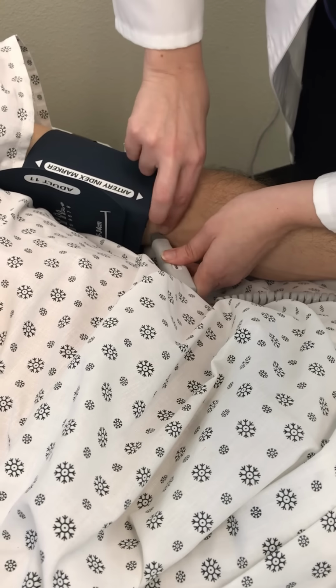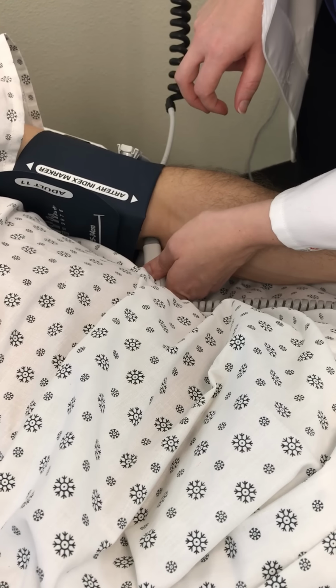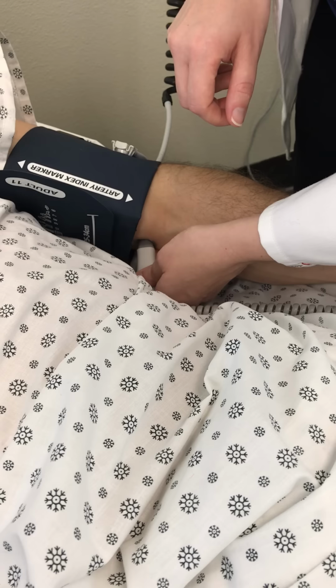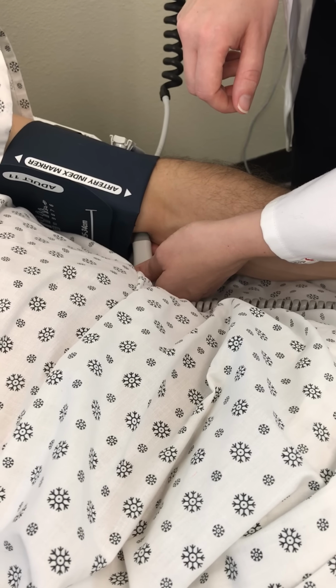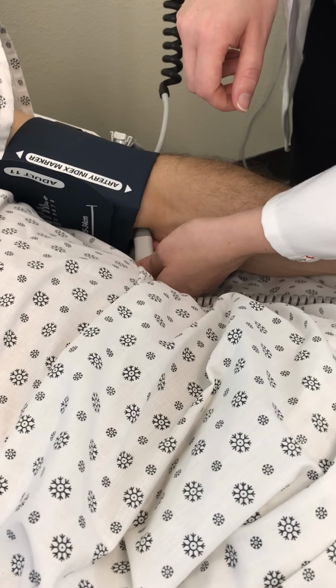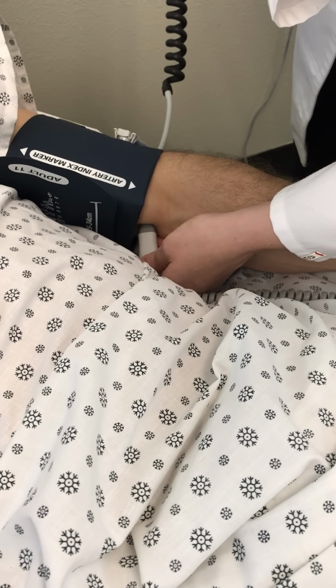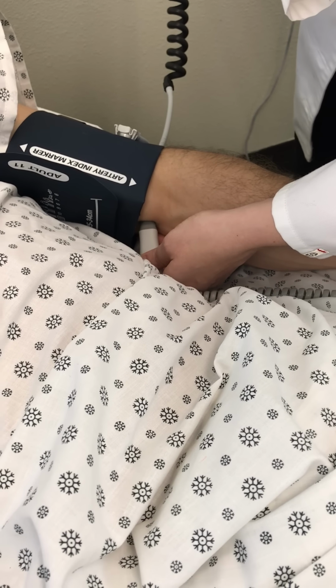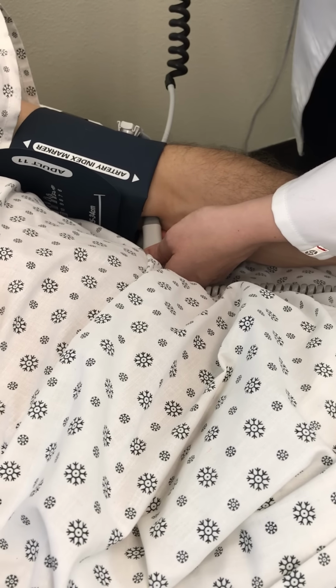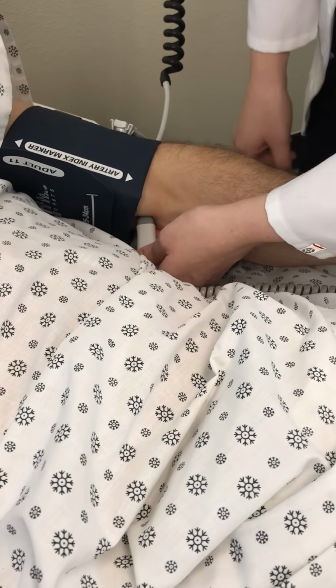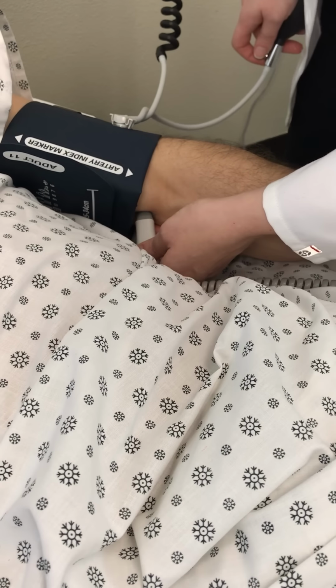There it is. A little bit more lateral than I thought. So you hear that whooshing sound? Bump, bump, bump. And you can do this with either a Doppler or ultrasound.